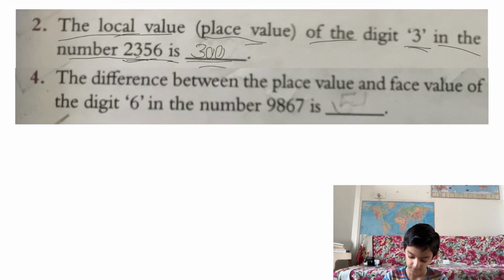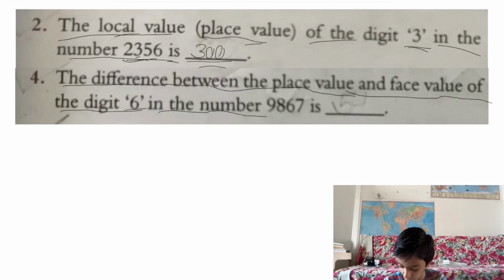Second question. The difference between the place value and the face value of the digit 6 in the number 9867 is... Here they are saying we have to find out the difference between the place value and the face value of the digit 6 in this number, which is 9867. Here the face value of 6 is 6, and I want to tell you that the face value of any number is the same number. So here the face value is 6, and here the place value of 6 is 60 because it is in the tens place. So here the place value is 60.